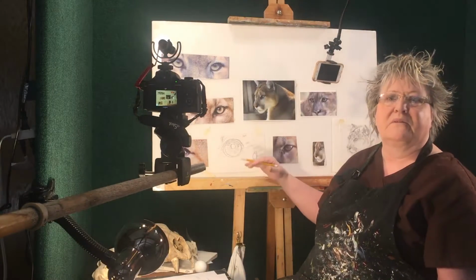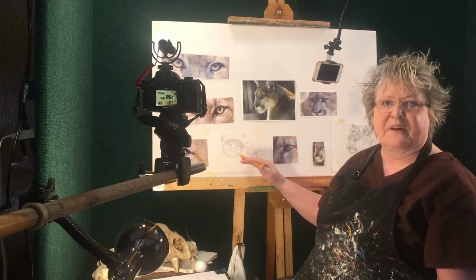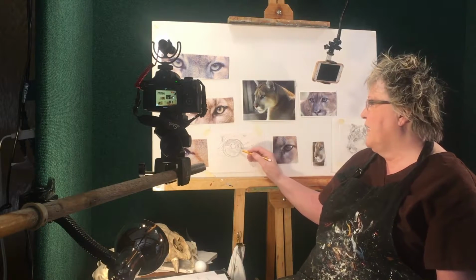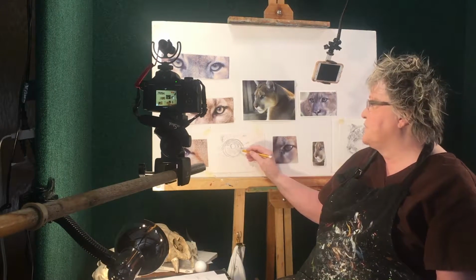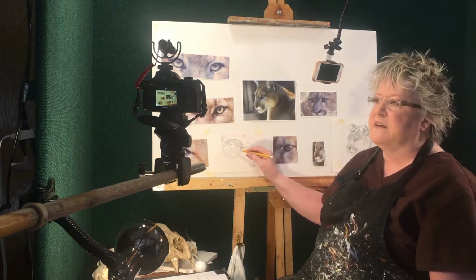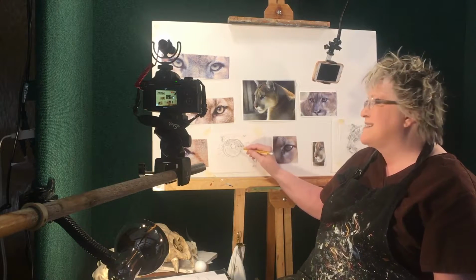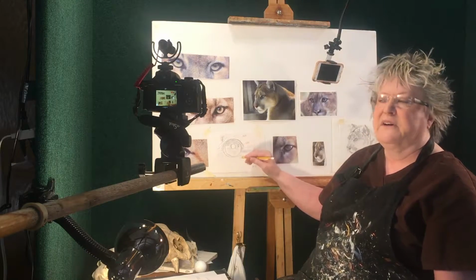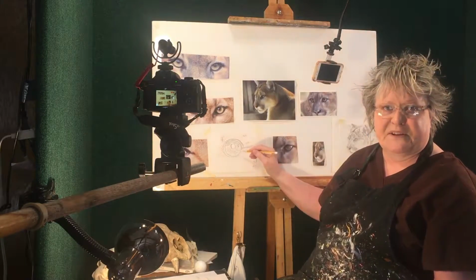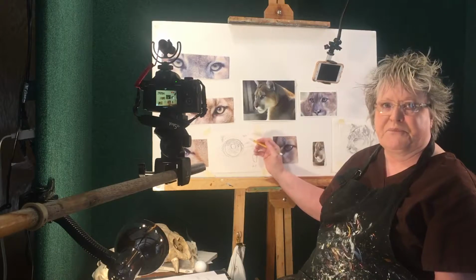So a cougar is considered a big cat. The big cats are lions, tigers, leopards, that sort of thing. They always have a round eye, a round pupil. That's because they hunt during dusk and dawn and at night. Dusk and dawn hunting is called crepuscular, and night is nocturnal.